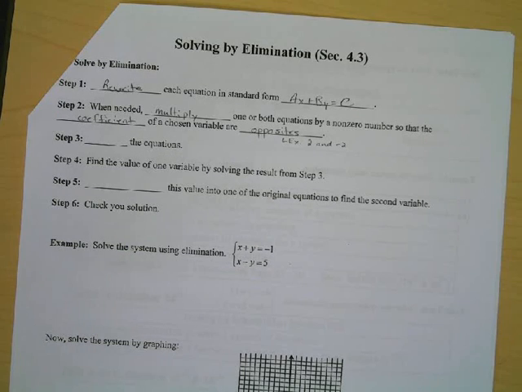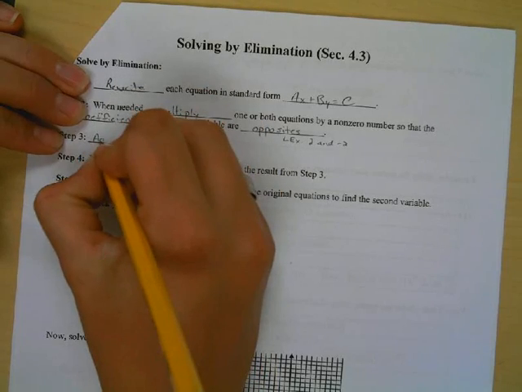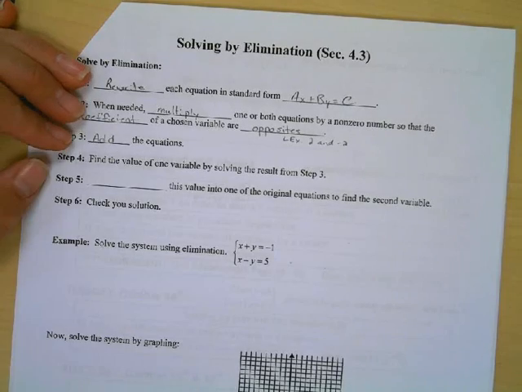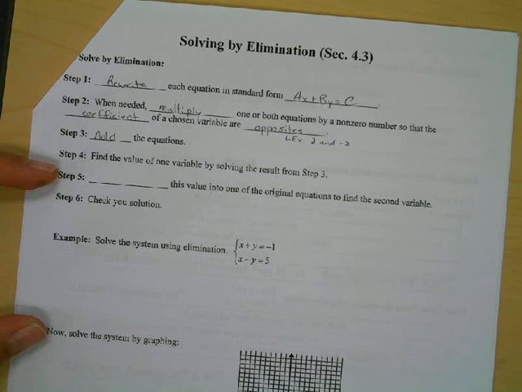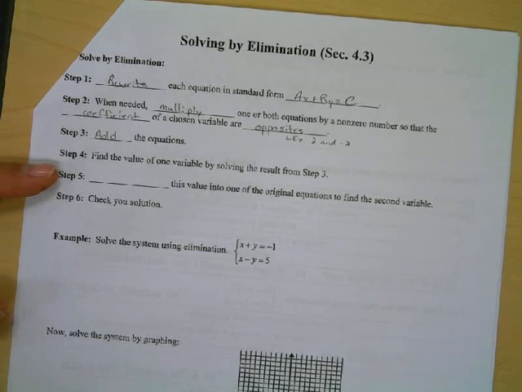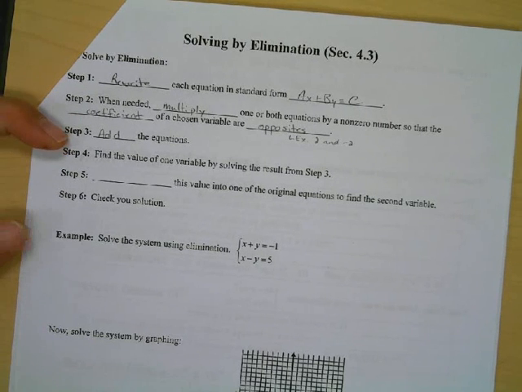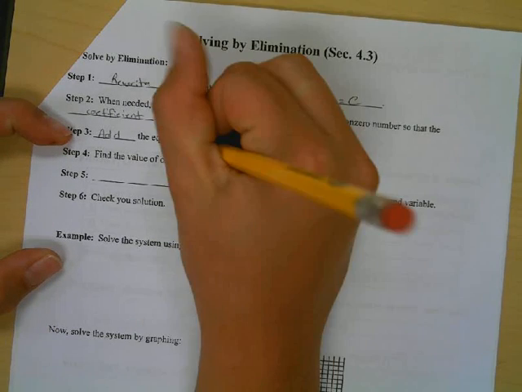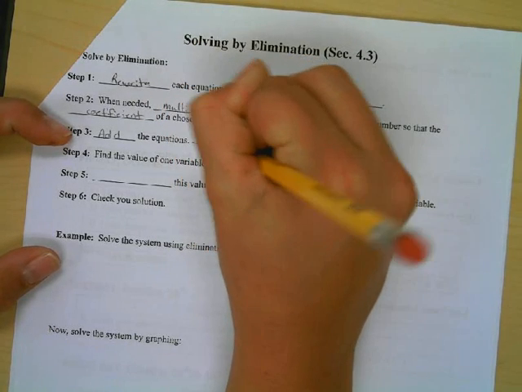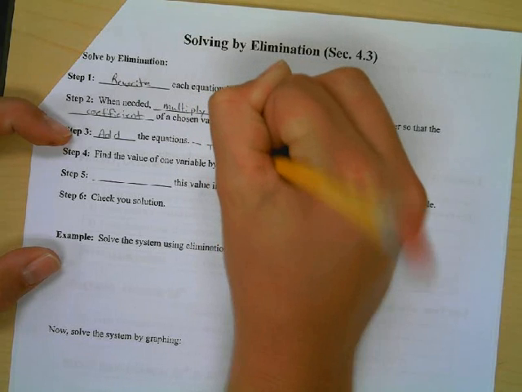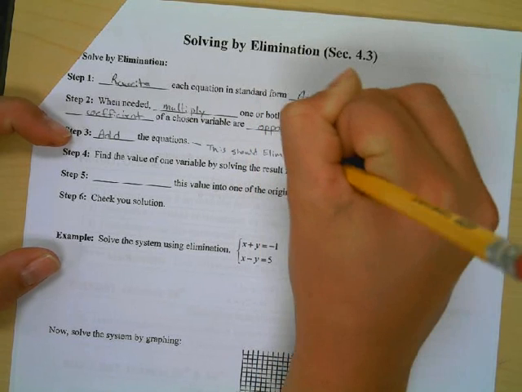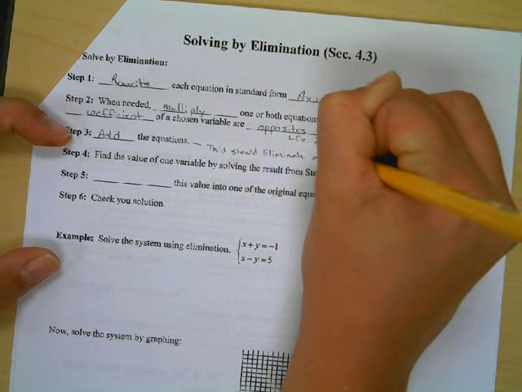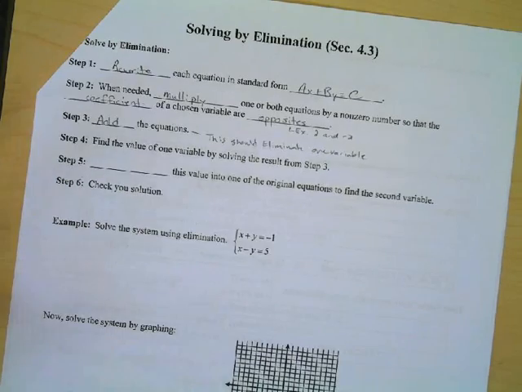Okay, and then you're going to add the equations. This is going to be something new for us. Add the equations. From there, find the value of one variable by solving the results from step 3. Once we add these equations together, we should eliminate one variable. And you might want to make a note: this should eliminate one variable. If it doesn't, then I didn't do it correctly. That's why this is called elimination, though. We're just going to get rid of an entire variable in this manner.